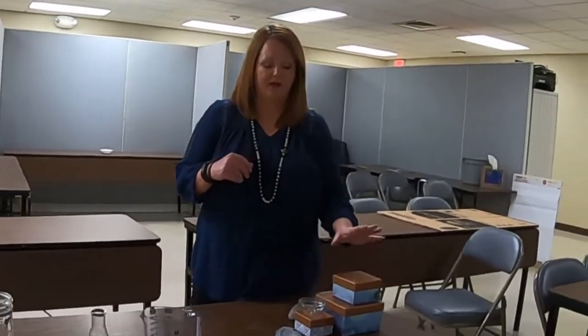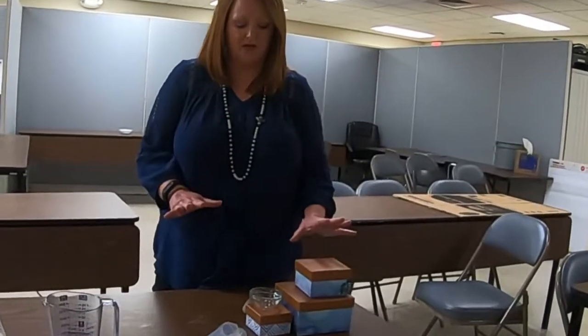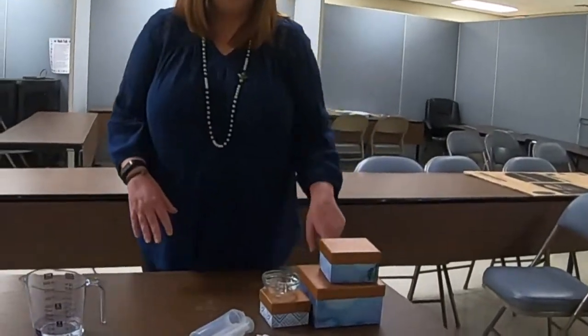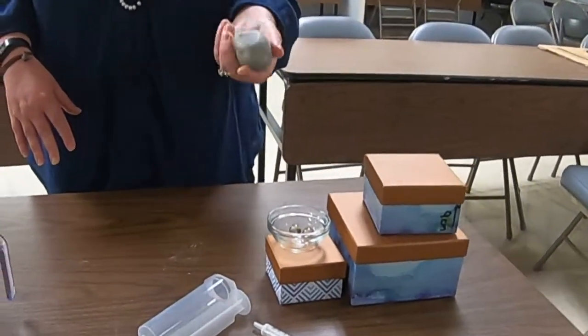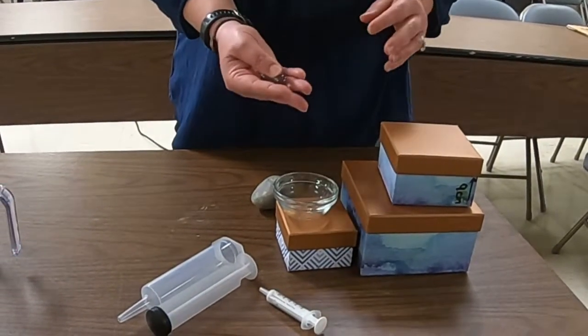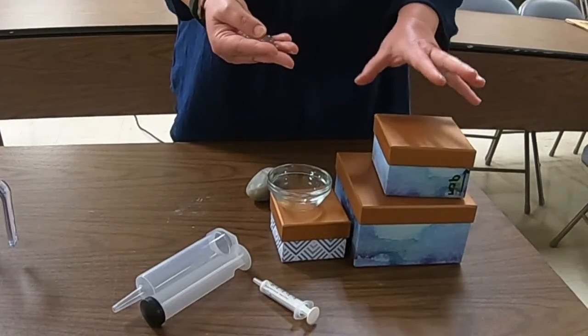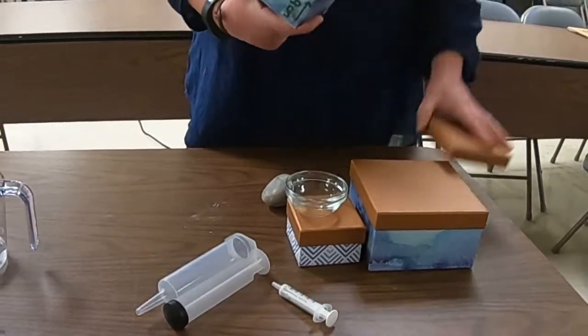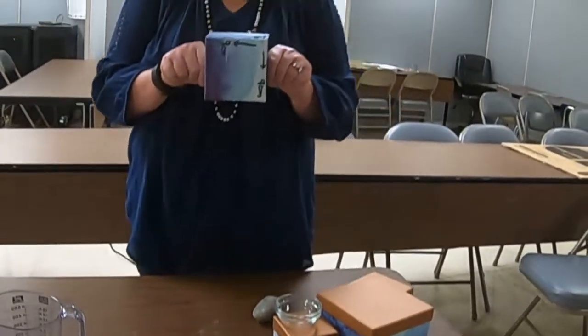Let's start with the first one, fixed shape. And we're going to start with solids. I brought some solids with me today. I have these boxes. I brought this rock, and I brought these marbles. And let's look at that. Do they have a fixed shape? Well, the answer to that is yes, because the space that these solids take up does not change.